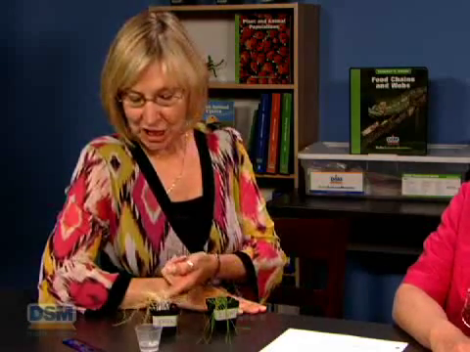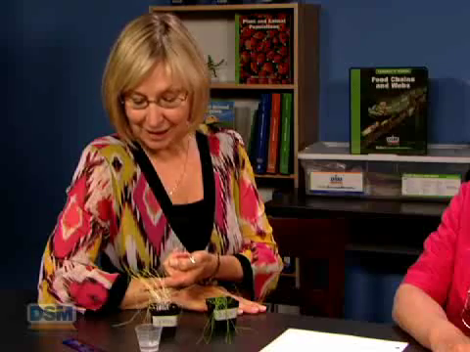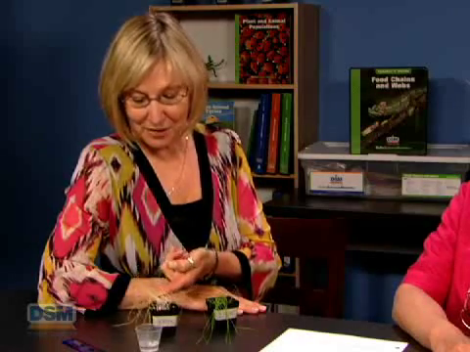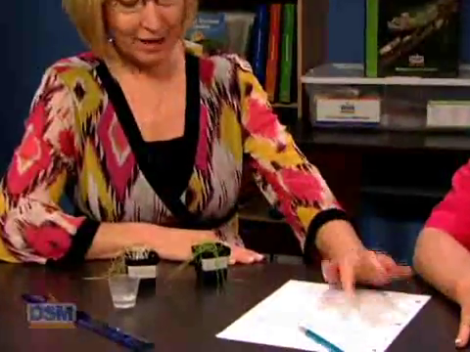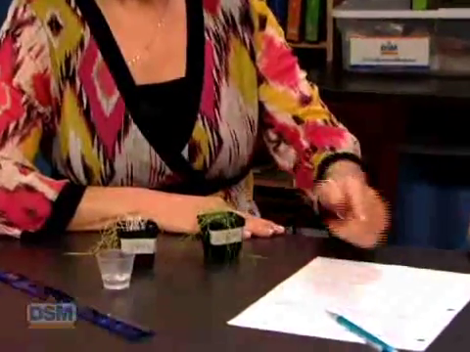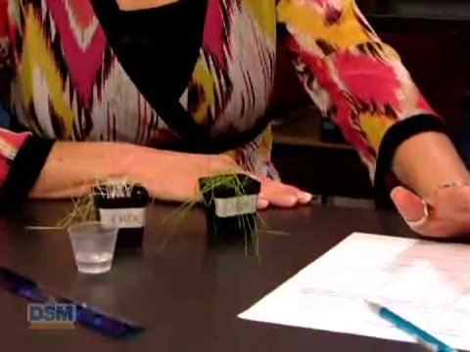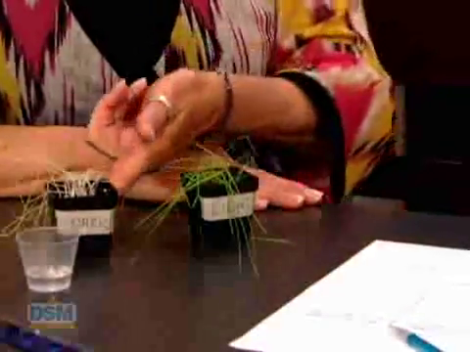Well, when I'm looking at the color, this has a little tint of green, but not very much. It's very pale looking. And these are very green. When I looked at my last measurements, when I measured my tallest blade of grass, my green plant that had been in light was 13 centimeters tall, but my plant without light was 15 centimeters tall.